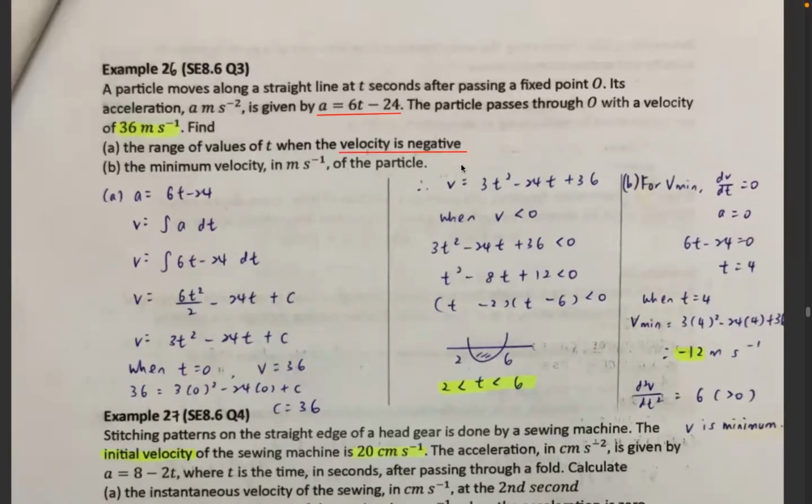B, find the minimum velocity of the particle. Whenever you see the word minimum or maximum, we have to do differentiation and let it be 0. So minimum velocity, that means dv/dt equals 0. dv/dt is actually a, so a equals 0. a is 16 minus 24, so we sub here. Then we do algebra. We have t equals 4.